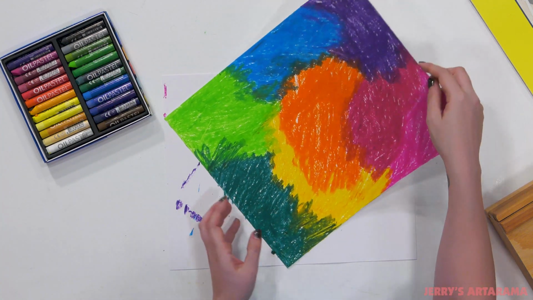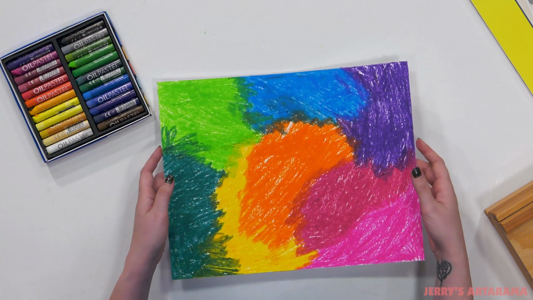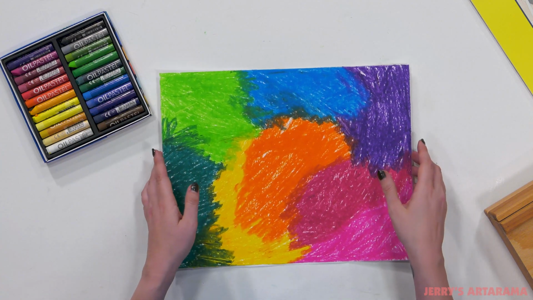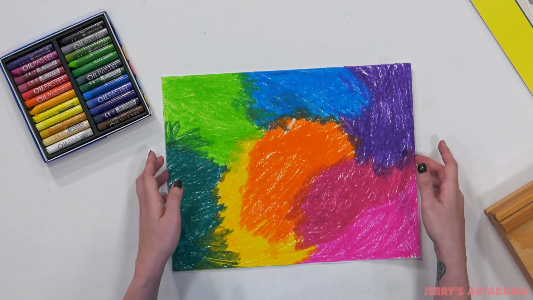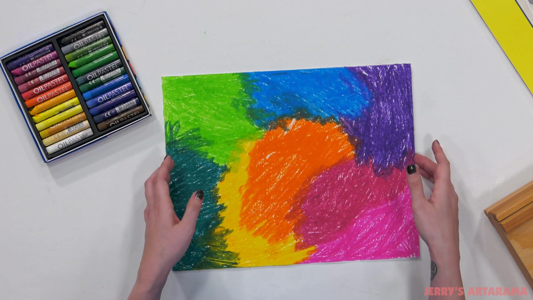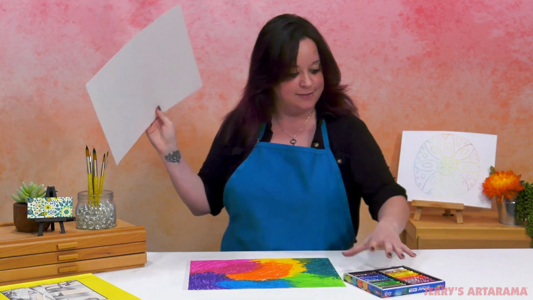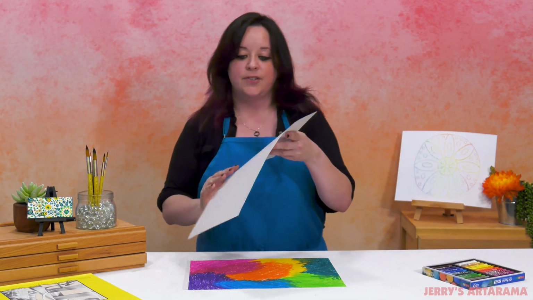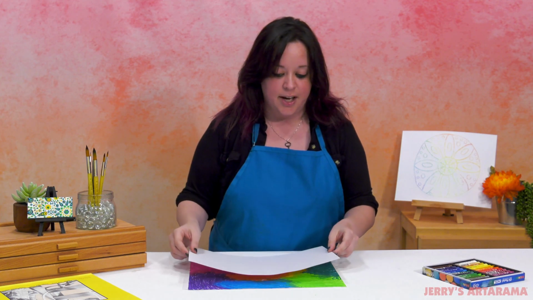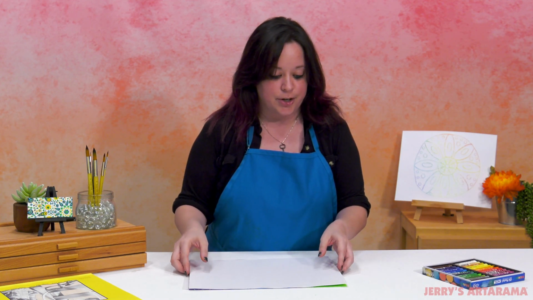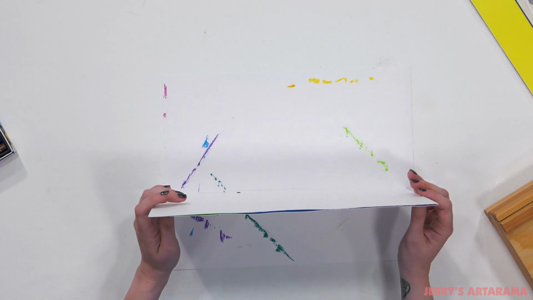So you can see I have my sheet completely covered in color, and I've done a nice thick application to make sure that when we go into this next step with the transfer, it'll transfer over nicely and give us our bright, colorful design on the other side. And I have my clean sheet. All right, so what you're going to do is take your nice clean sheet of Bristol and place it directly over your oil pastel. Make sure that they're lined up.